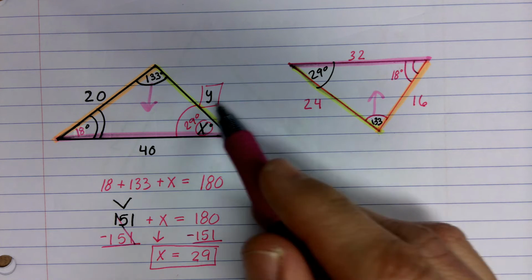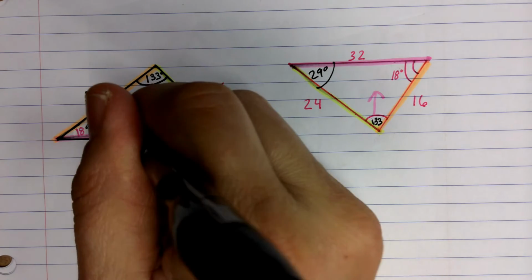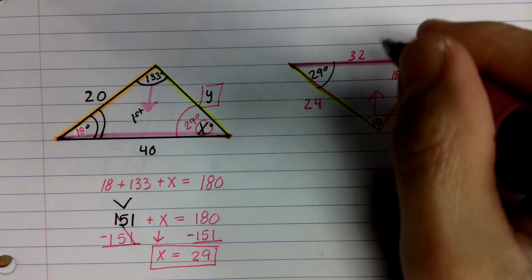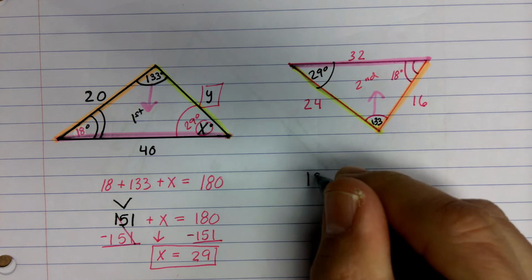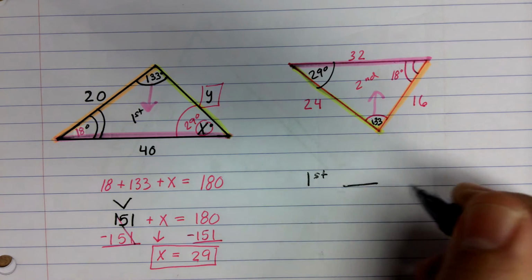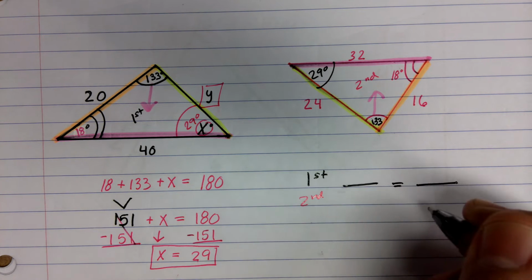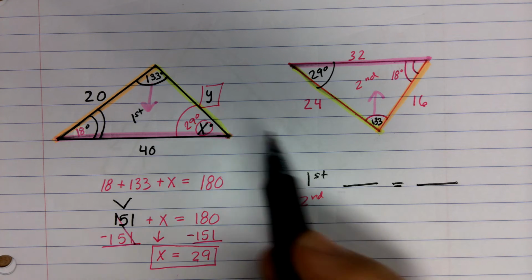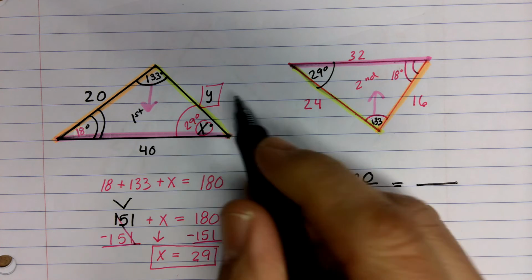I'm going to set this up as a proportion so that we can solve for it. First I want to start with two numbers that I do know, and I'm going to call this shape 1, and I'm going to call this shape 2. That way I don't get my numbers mixed up. All my first shape values will go in as my numerator, and all my second shape values will go as my denominator. So for my first shape, I have a 20, and then I have y.